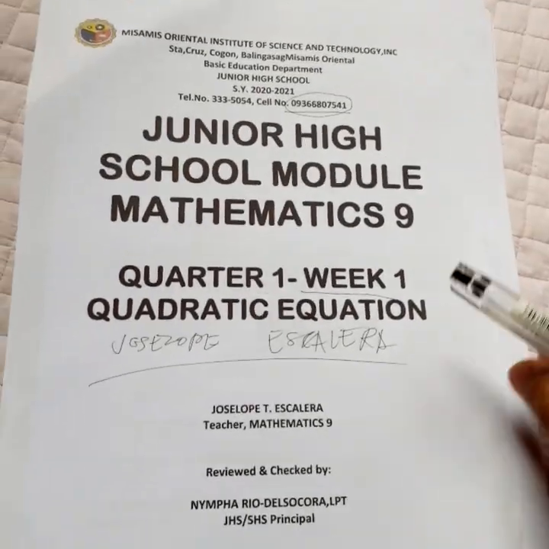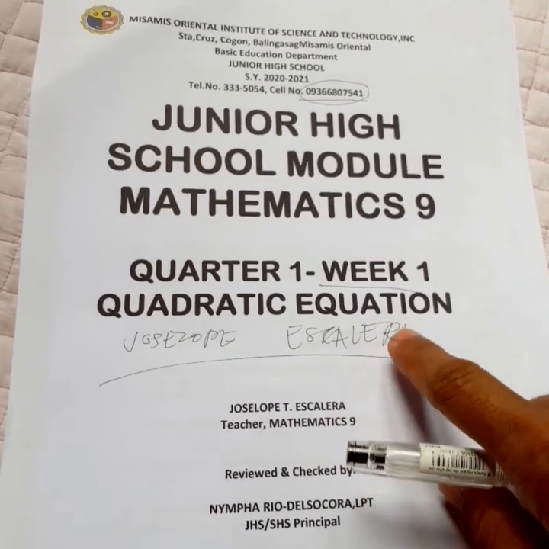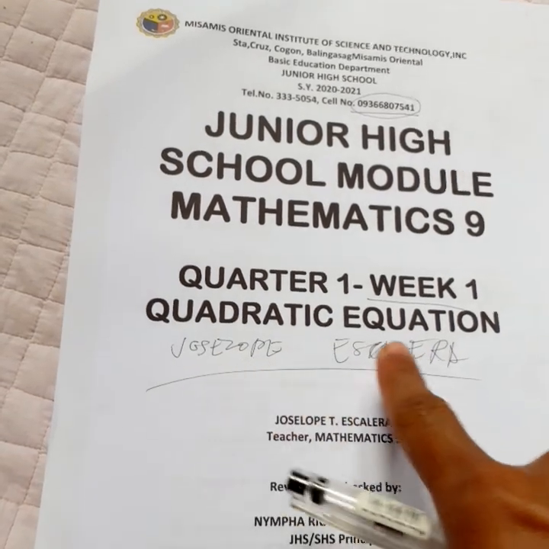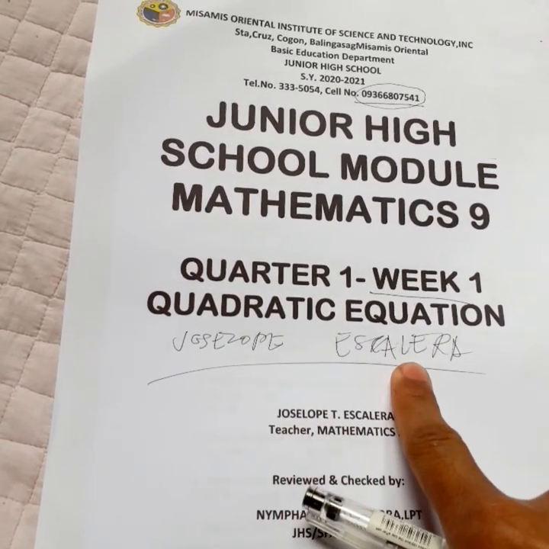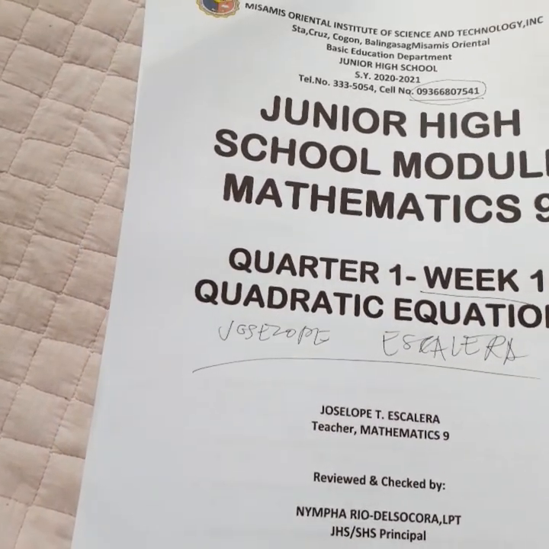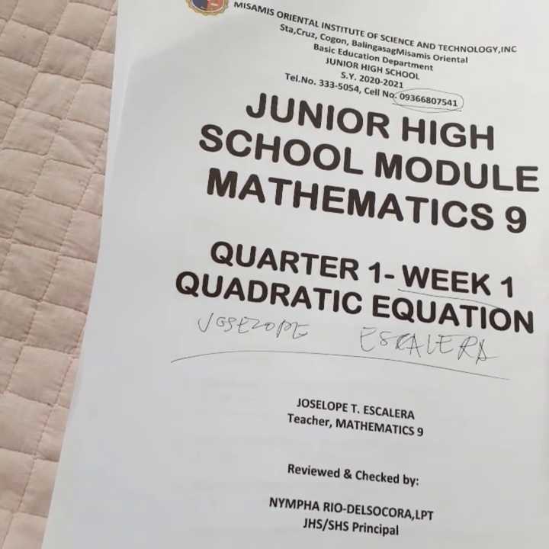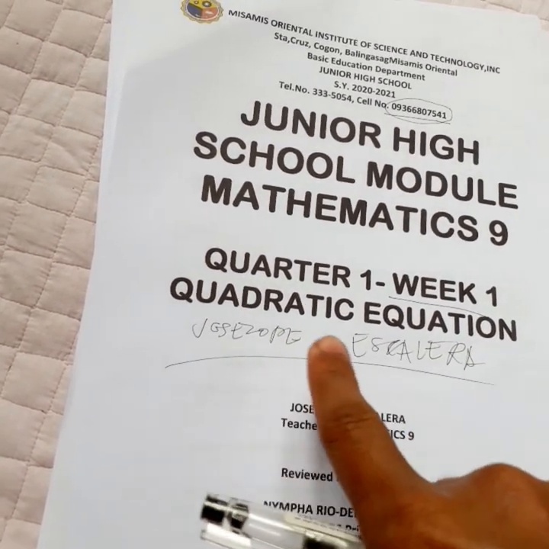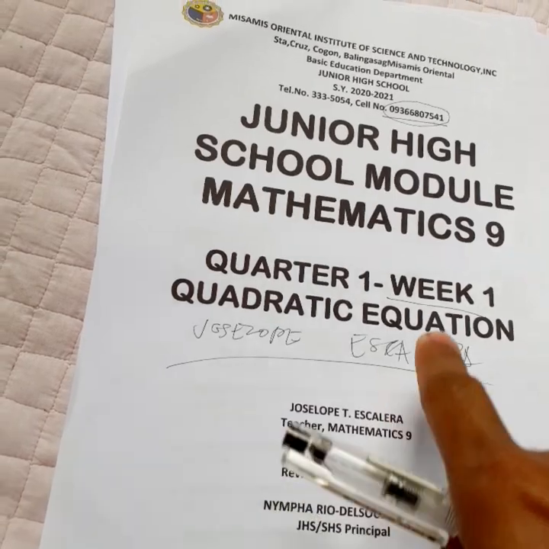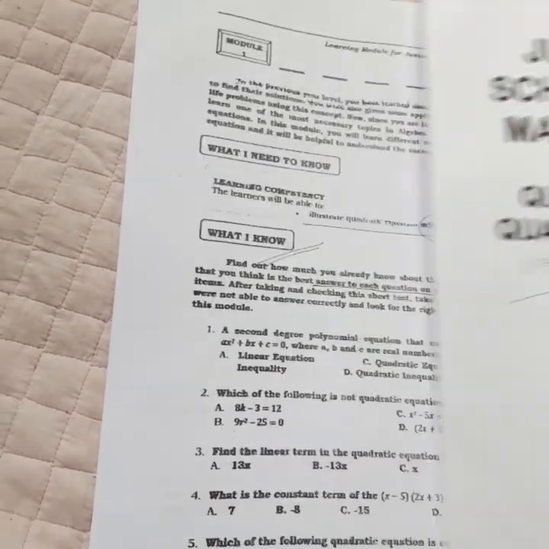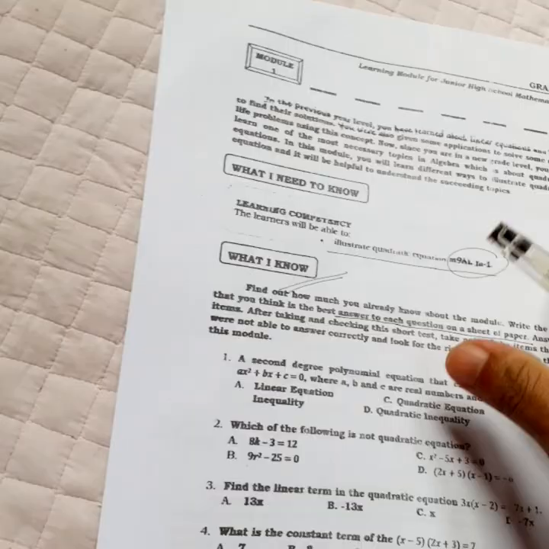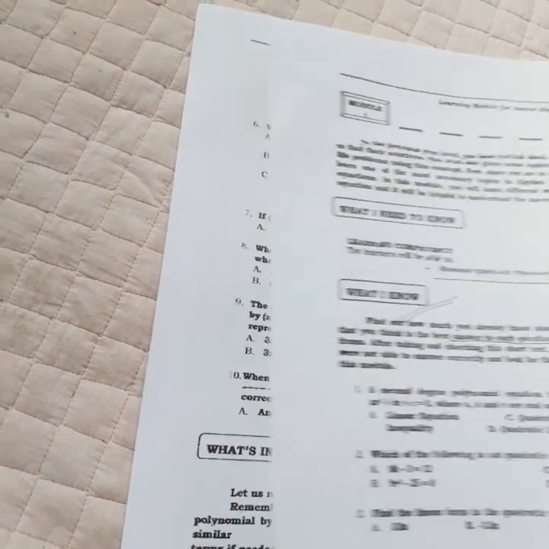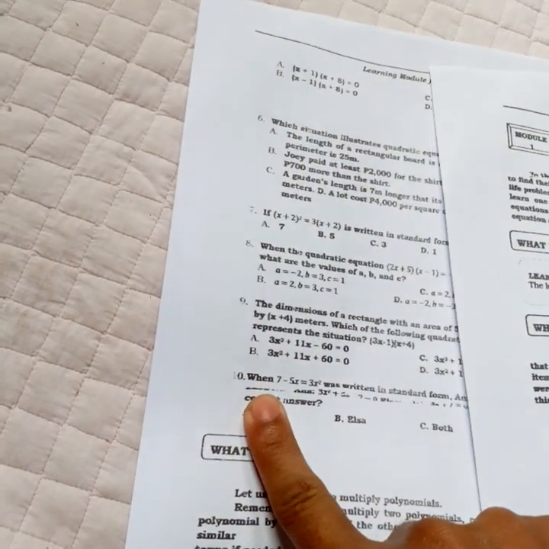By the way, on the front page, kindly write down your name, because the module belongs to you. When it is retrieved, we can see whose it is, because I will check it. Okay, then answer this one, 1 to 5, 6 to 10.